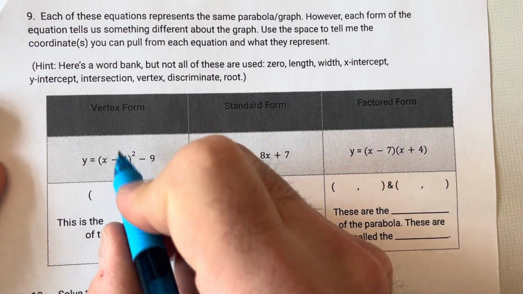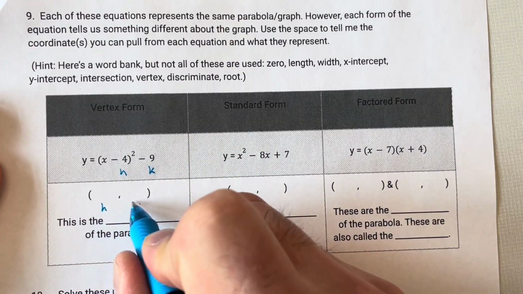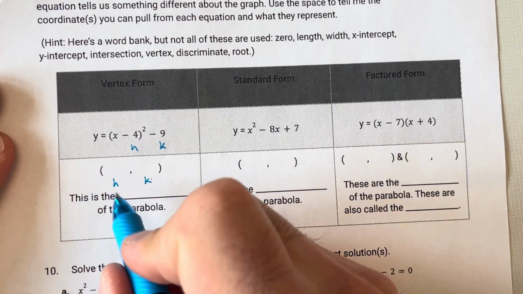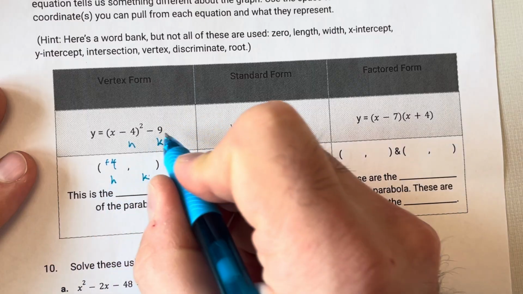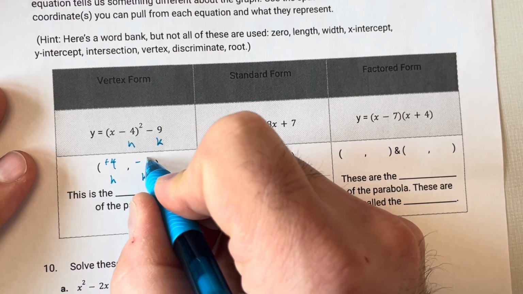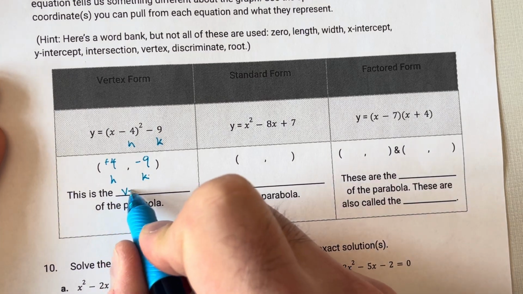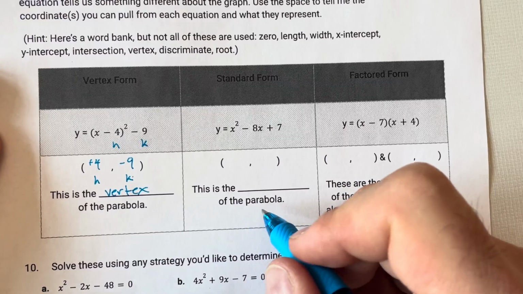Well, we just saw that we get the h and the k value. We get our h and our k value from this vertex form. And so we want the opposite of this, which would be positive 4, and we want to take that number as it is, a negative 9. So at (4, negative 9), we get the vertex of the parabola. That's some information that we get.